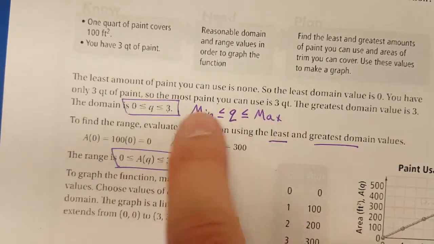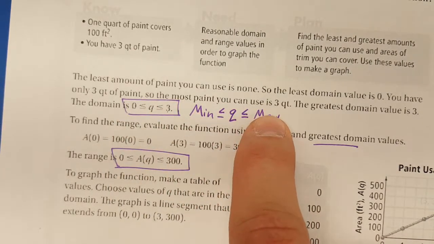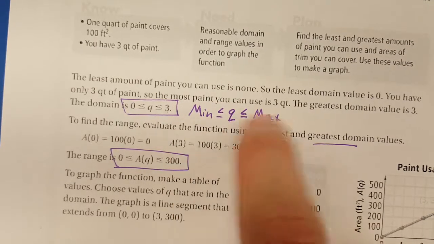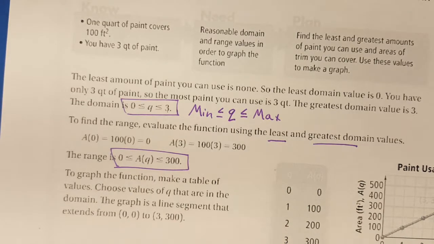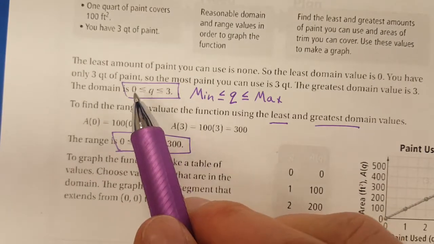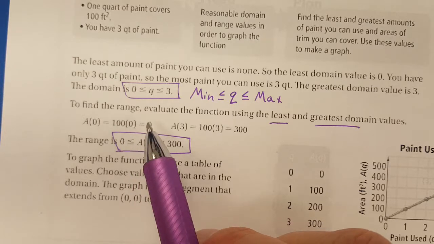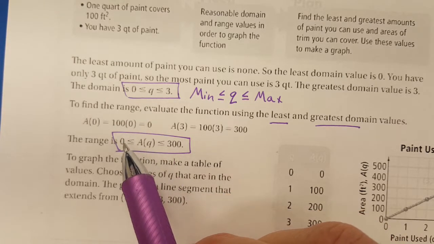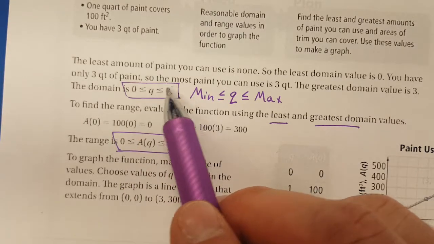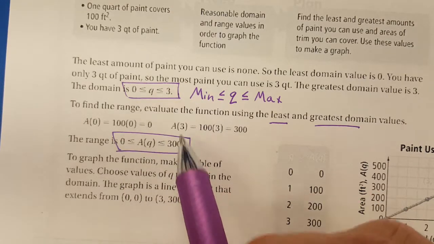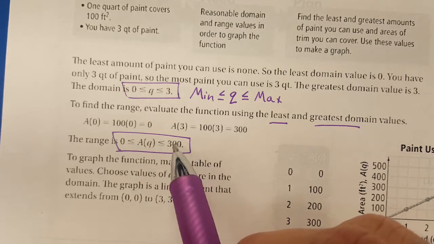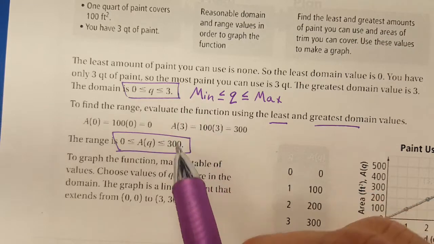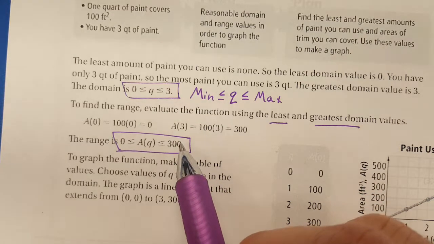Now, once you pick those 2 numbers, your range is set, okay? Because you've already set a limit to your inputs. That means you've automatically set a limit to your outputs, okay? The smallest number you could use is 0, so they take 100 times 0, which is 0. That makes sense. If you don't use any paint, you are not going to cover any square footage. If you max out and use all 3, then you're going to max out at approximately 300 square feet. Okay? So your input, your domain, is automatically going to calculate your reasonable range.